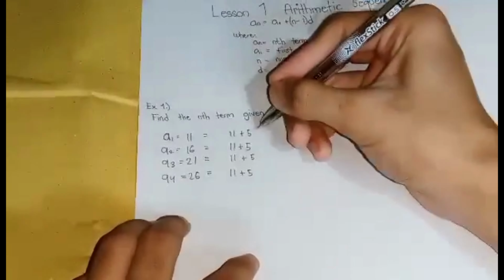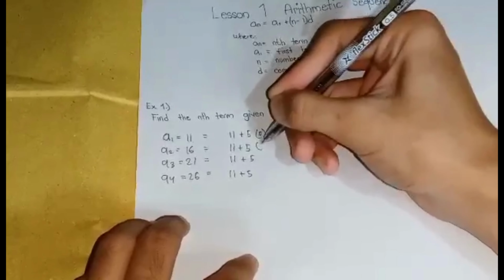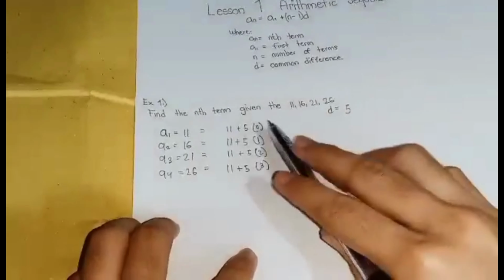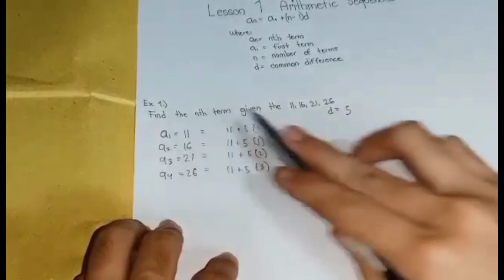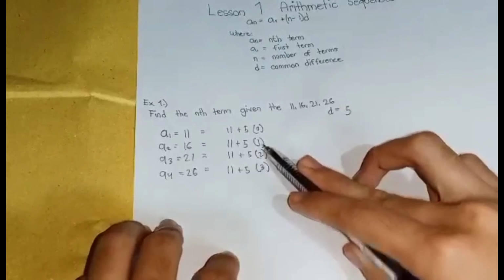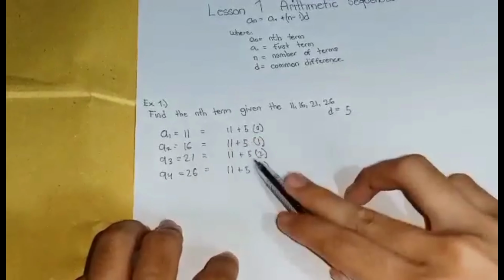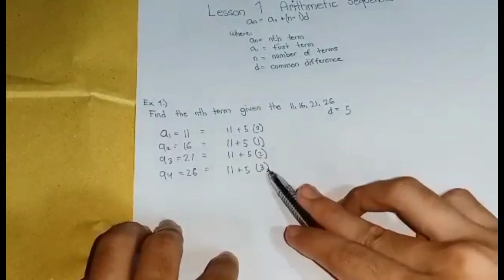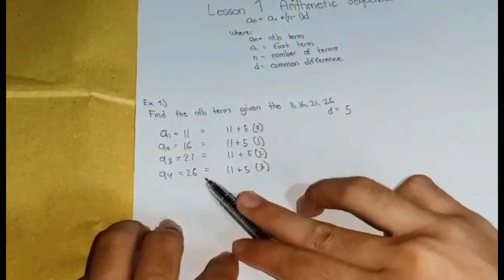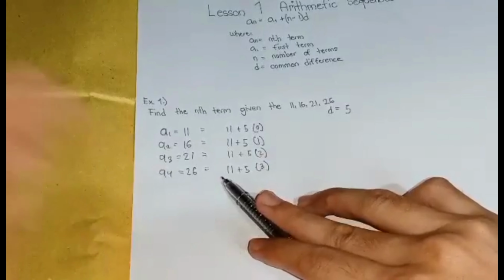At mag-umpisa tayo sa 0, 1, 2, 3. So, 5 times 0 is 0. So, 11. And 5 times 1 is 5 plus 11, 16. 5 times 2 is 10 plus 11, 21. 5 times 3 is 15 plus 11, 26.